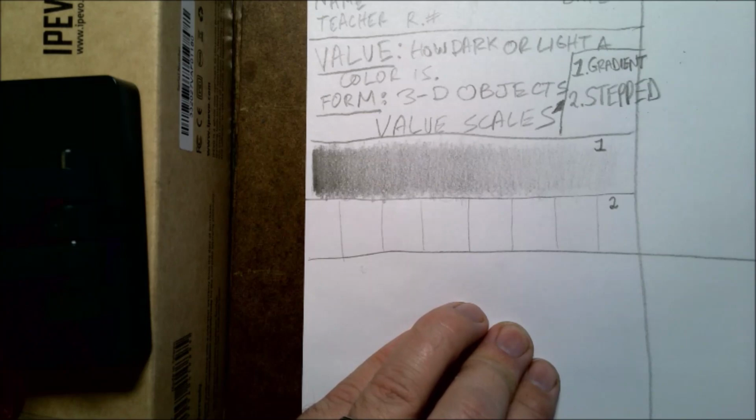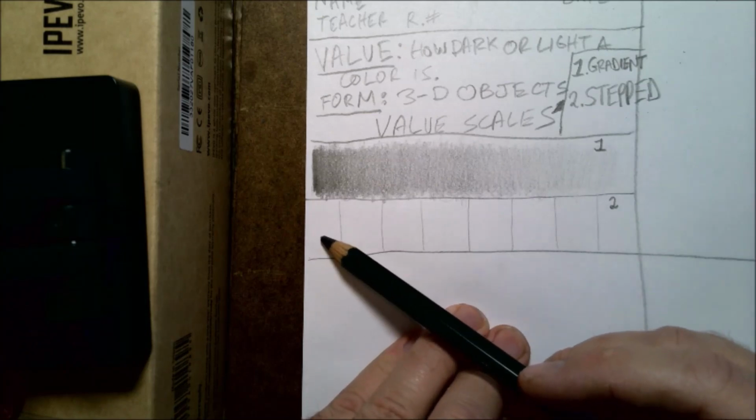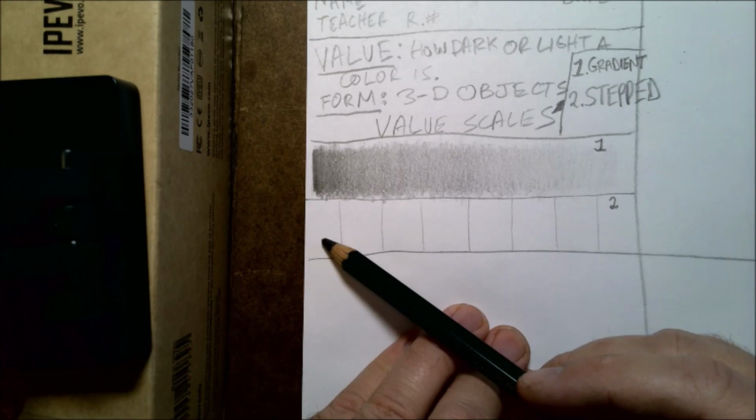Alright. So the steps we're going to show is this one's going to be the darkest. So that's going to be probably the second easiest.